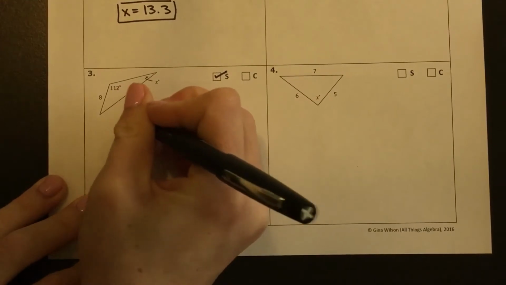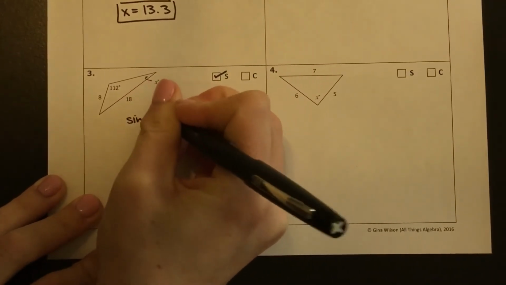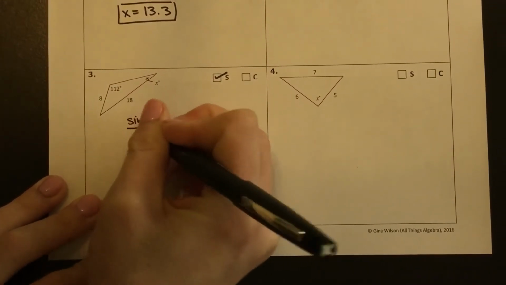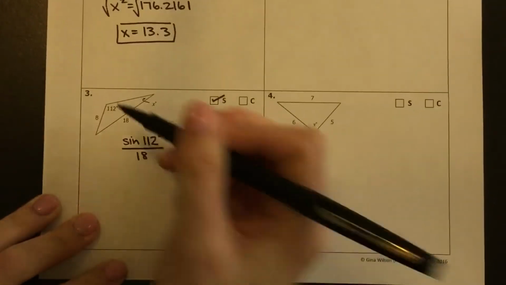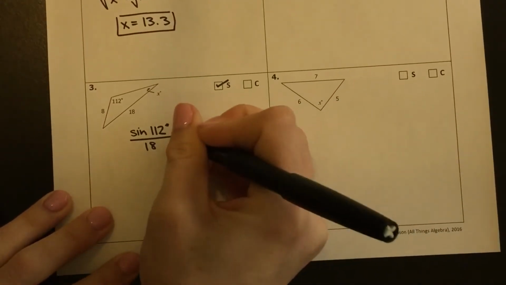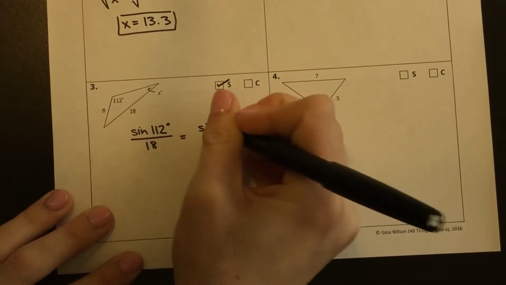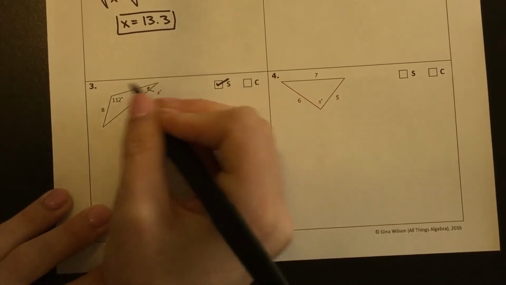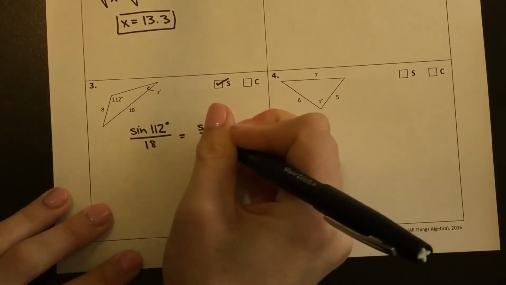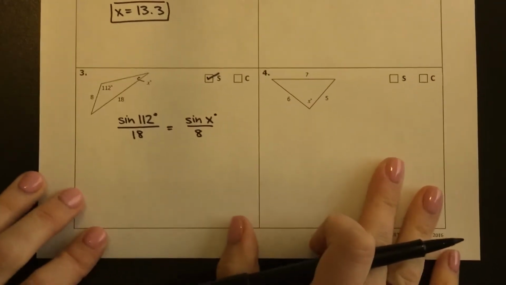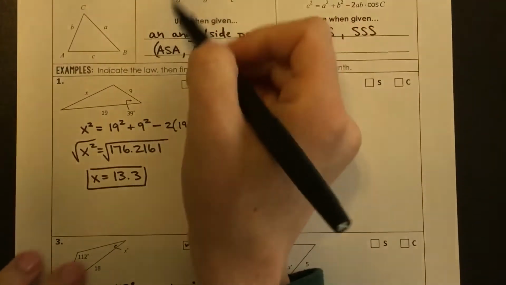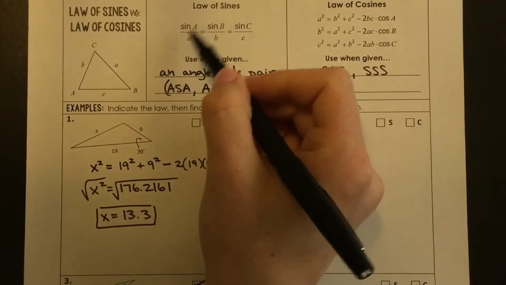So sine of the given angle over the given side. So these guys have to be paired together. They have to be opposite of each other. Equals sine of that missing piece, the x, over its opposite side, would be 8 right there. So that's the setup that we use for the law of sines, and it all comes back to this right here. The opposites have to be paired up in our little ratio.